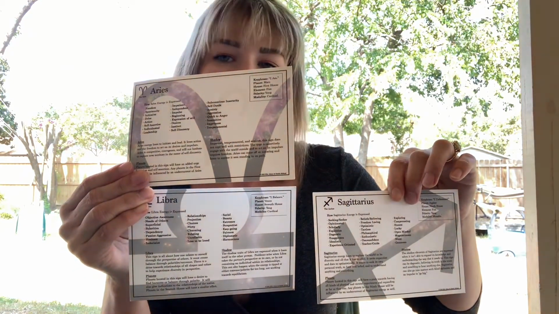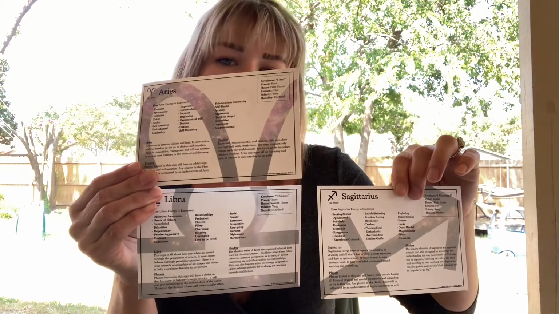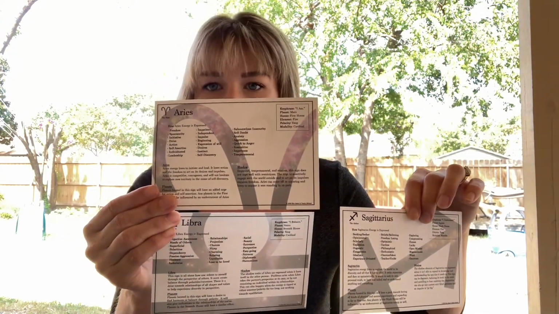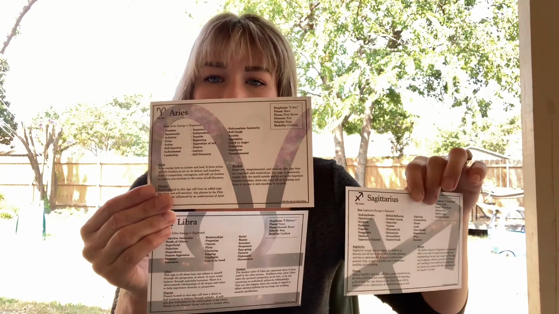Let's say we've got one planet at 15 Libra, one planet at 15 Sagittarius. Those are sextile. Then you've got a planet at 15 Aries. That's opposite the planet in Libra and trine the planet in Sagittarius. That would be a masculine wedge, since those are in the masculine signs.